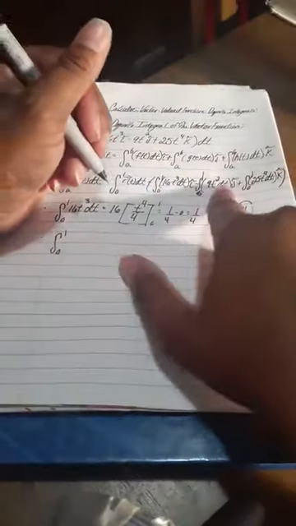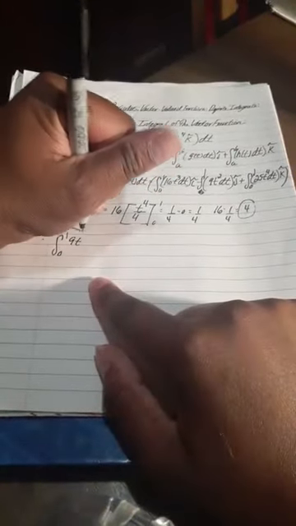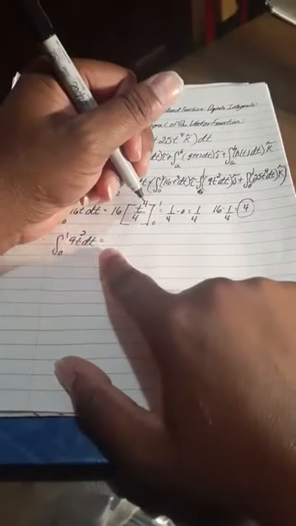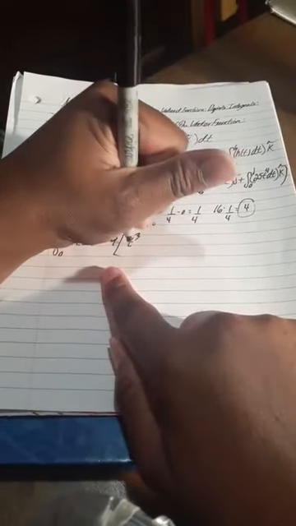The second one was from 0 to 1, and this time it was 9t squared with respect to t. That's just going to be 3, but I'll show you how to do it. That's going to be 9t cubed all over 3 from 0 to 1. This is 1/3 minus 0, which is 1/3. Then we'll take the 9 times the 1 over 3. And yeah, that's just 3.